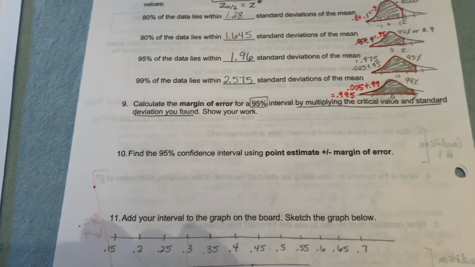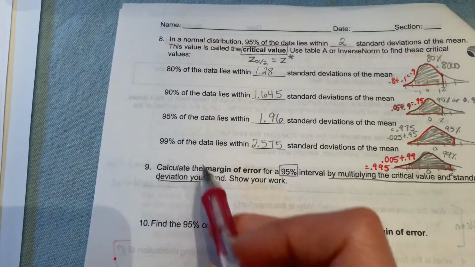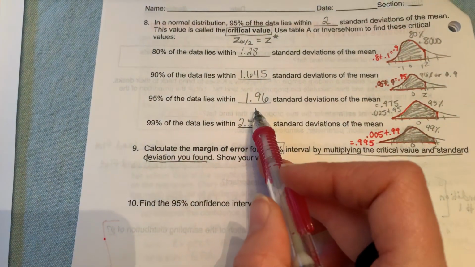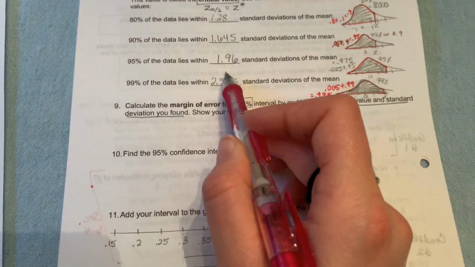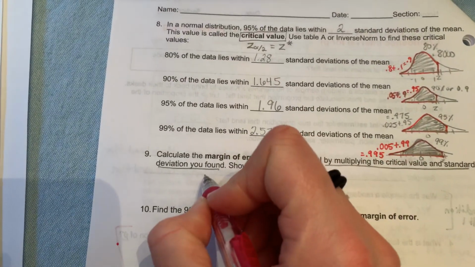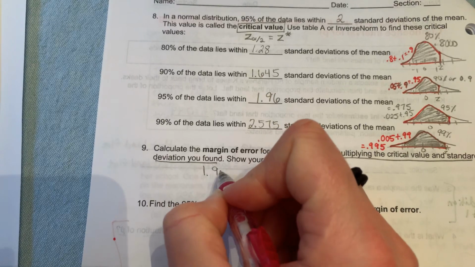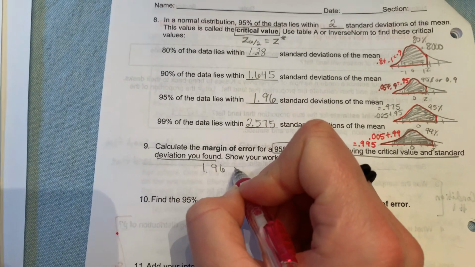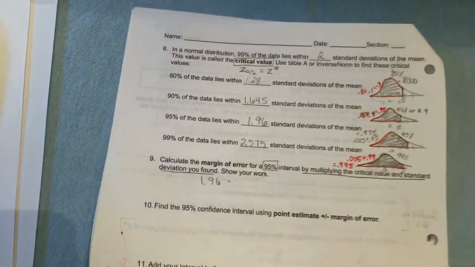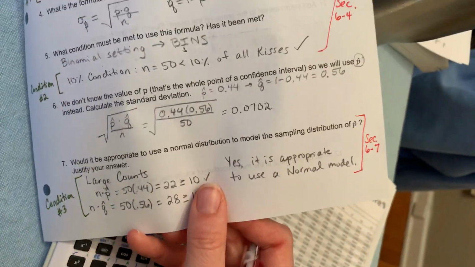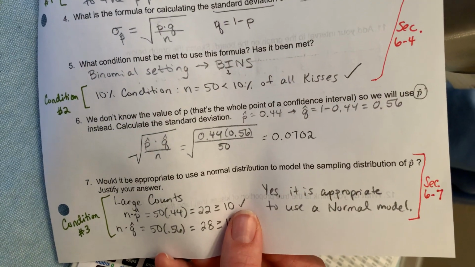So the 95% interval tells us which critical value to use, right? We came back up here. 95% has 1.96 as its critical value. So we'll start with that. 1.96 times, and then the standard deviation we found on the previous page was 0.0702.